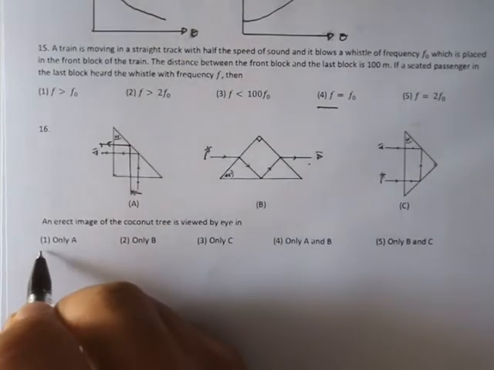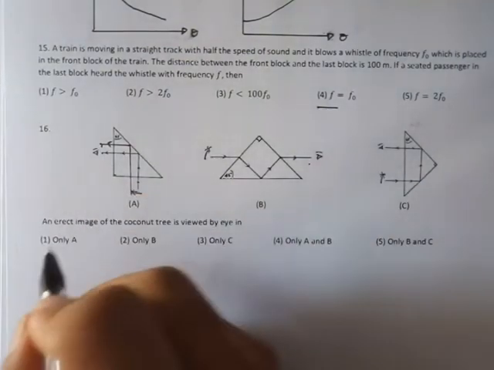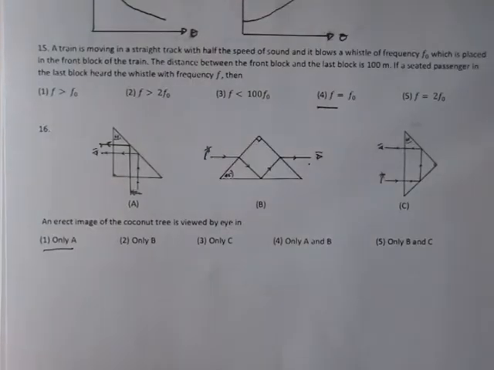Only in A can we see an erect image of the coconut tree.